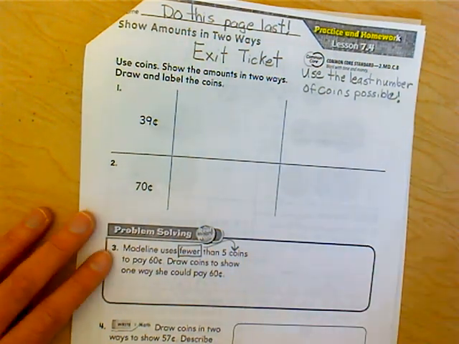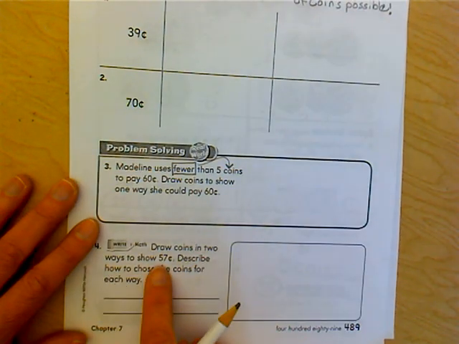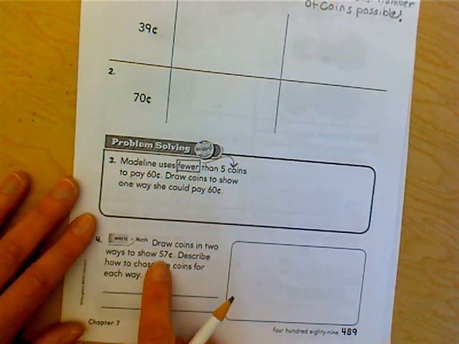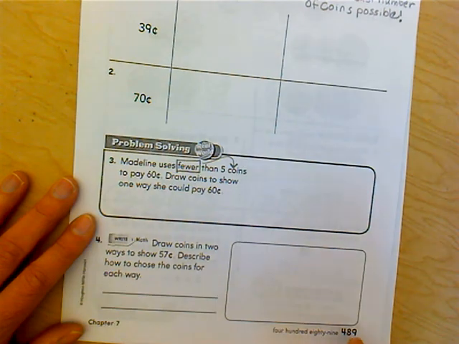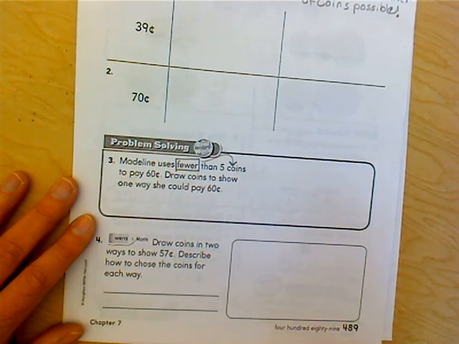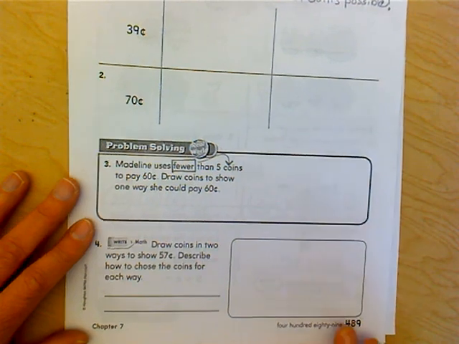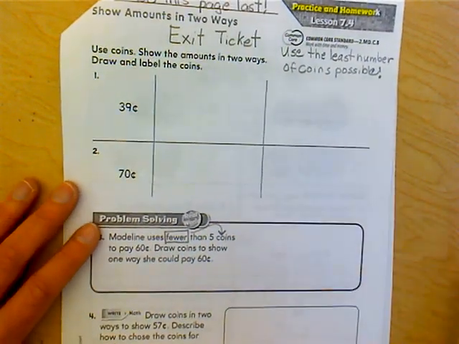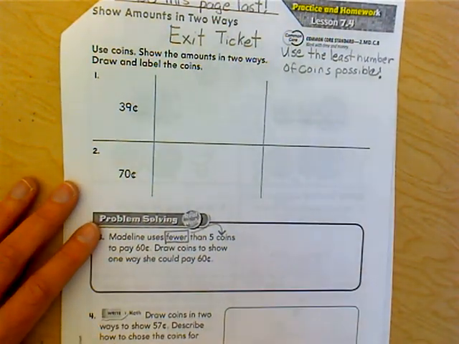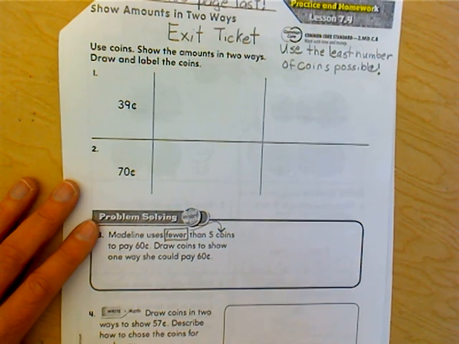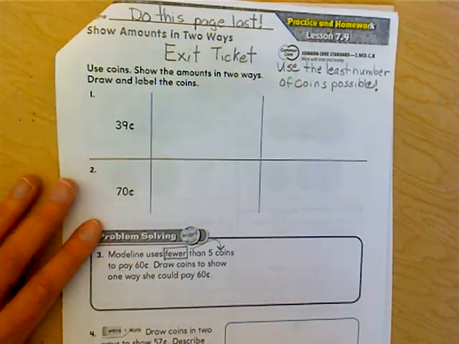A little hint on that as you pay 60 cents. And then you're going to show 2 ways to show 57 cents. And both ways you're going to have to figure out how to use the least number of coins to come up with 57 cents. When you're done with that, you're going to send that to your teacher, and then you'll be done with math for today, except that you should be practicing those 36s because you definitely need those.